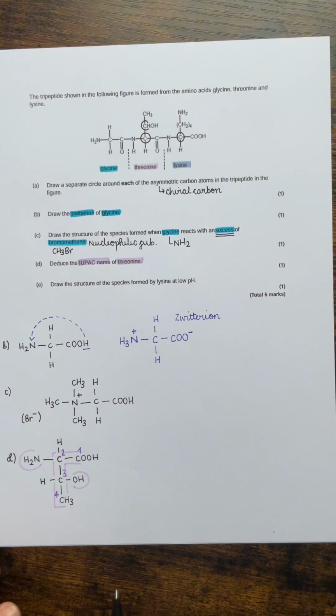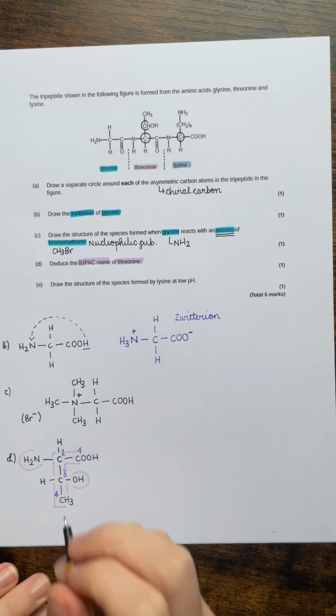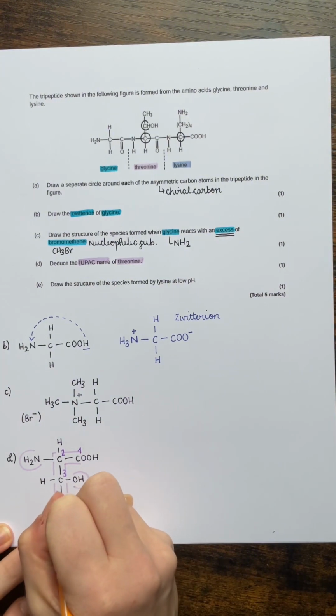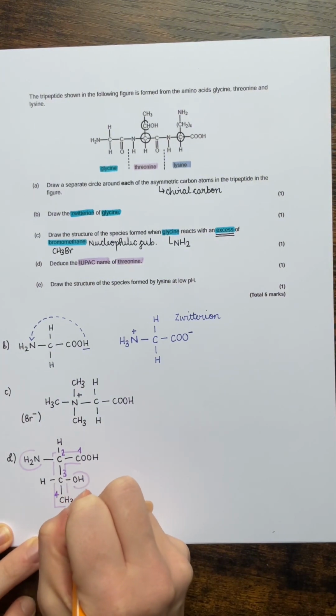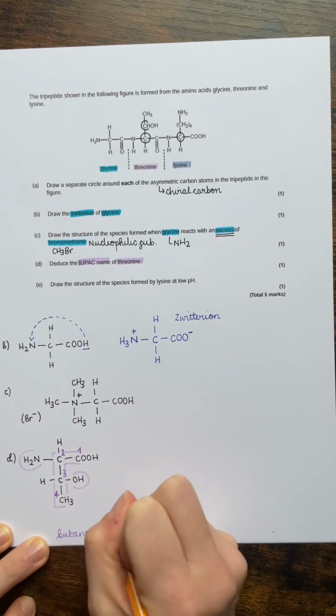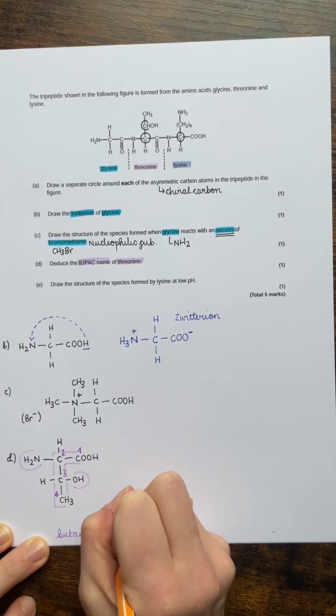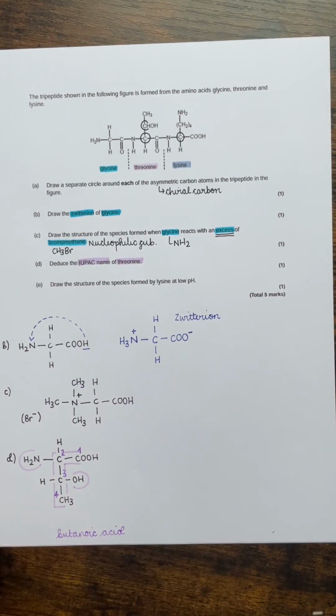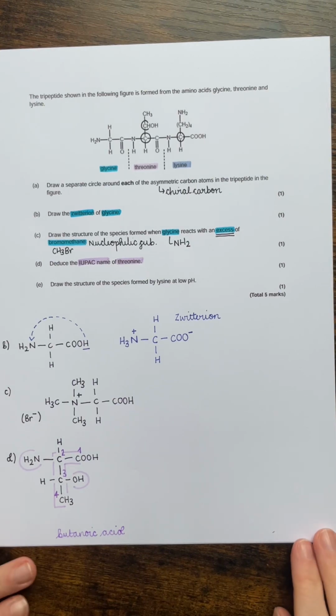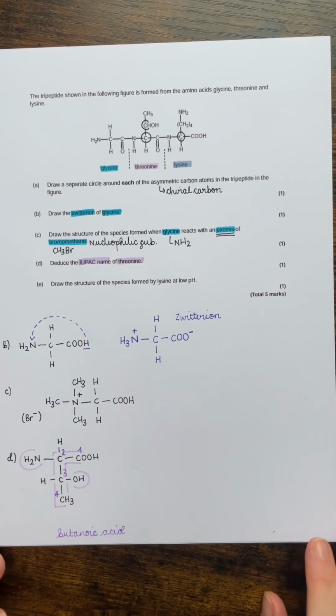So I personally would always name the longest chain bit first at the end, and then do the prefixing before that. So we've got 1, 2, 3, 4 carbons as a carboxylic acid. So the ending of our name is going to be butanoic acid. Then we can think about the prefixes, and you don't have to do the ending first, but I just think it makes sense to, because then you're not trying to think of the whole name in your head. You've got that bit written down.